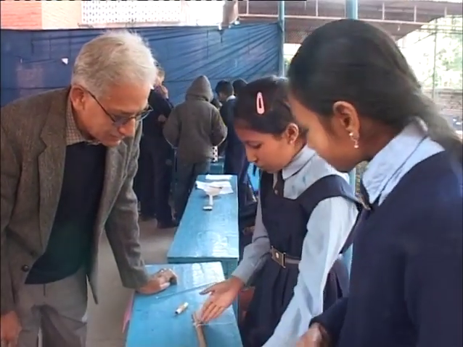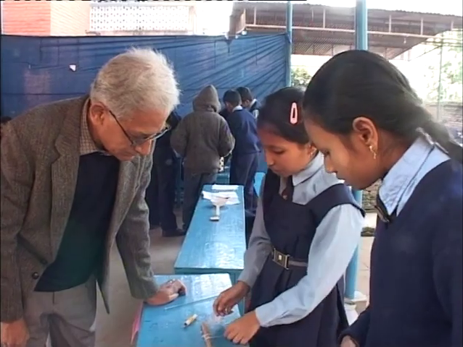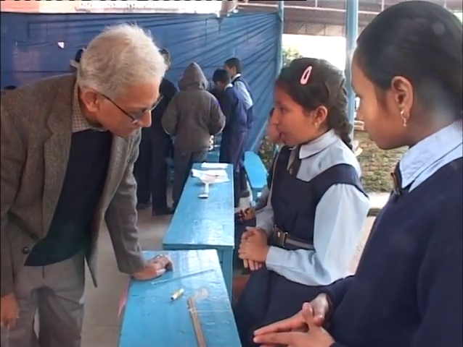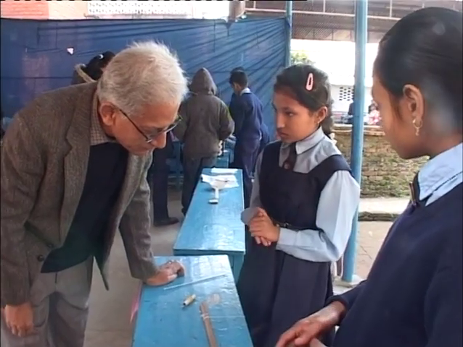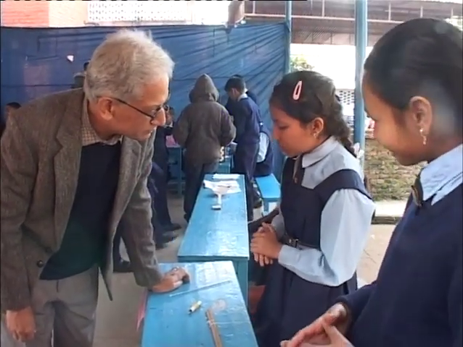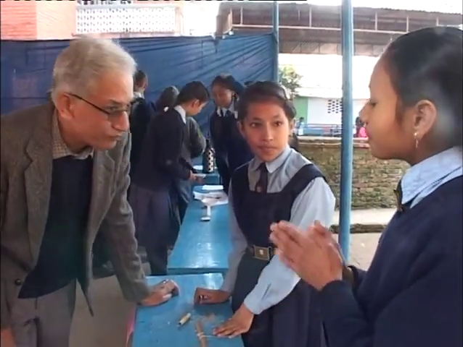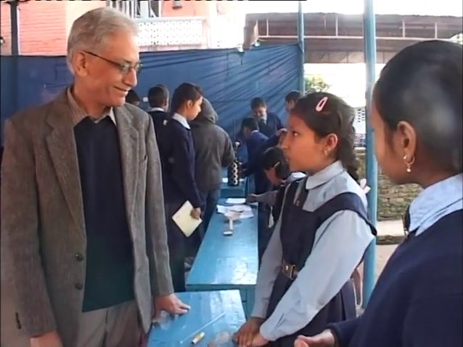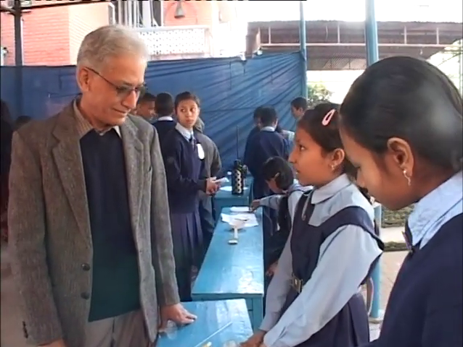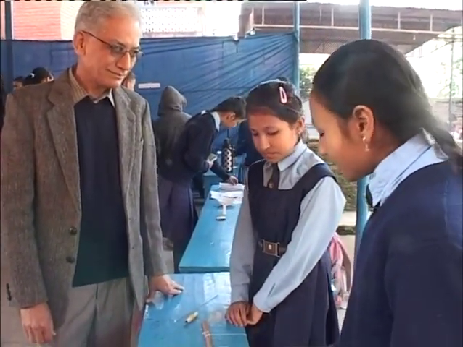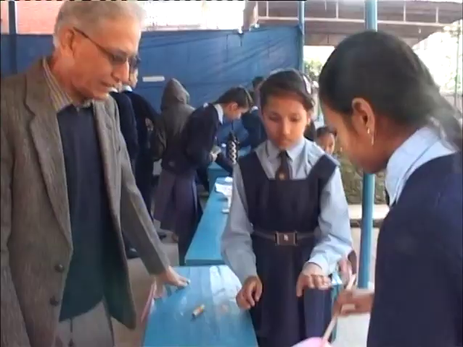Firstly, we have tied 2 balloons on both sides of the stick with the help of thread. First of all, you blow the air with your mouth. You might have many questions murmuring around your mind, but don't worry, we'll try to answer all the questions. Firstly, I'll just blow the air with the help of my mouth.